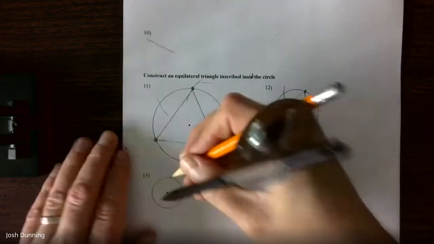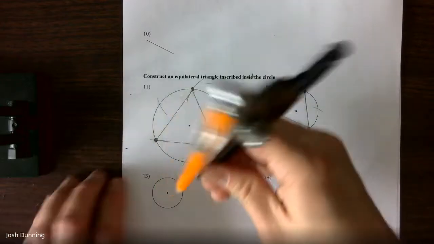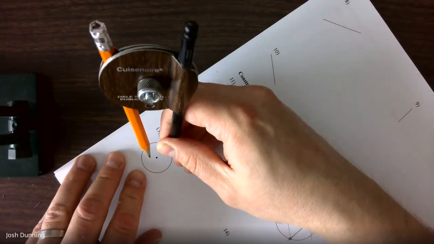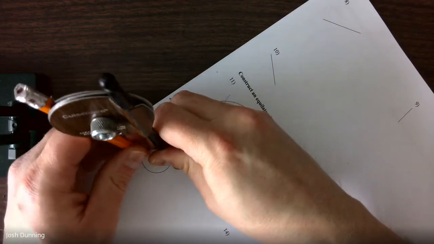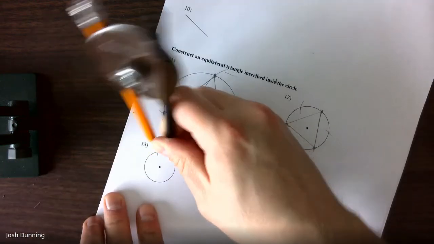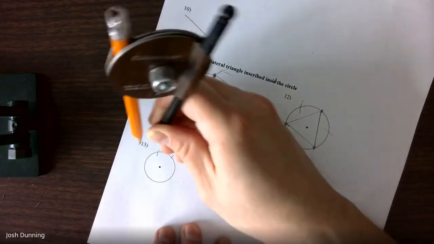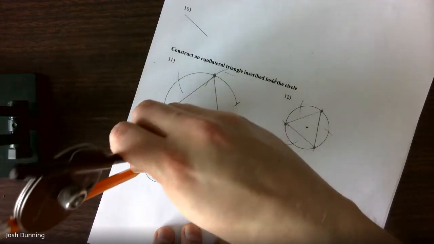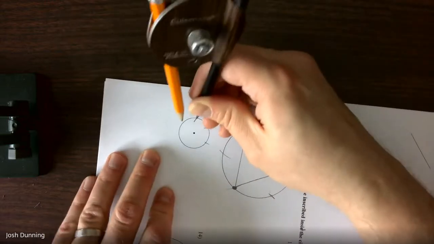13, same idea. Put a mark somewhere. Center your compass on that mark. Open it up to the center so that you're measuring the radius out. Make an arc. Pick your compass up, move to that. Don't change your compass. Go all the way around.